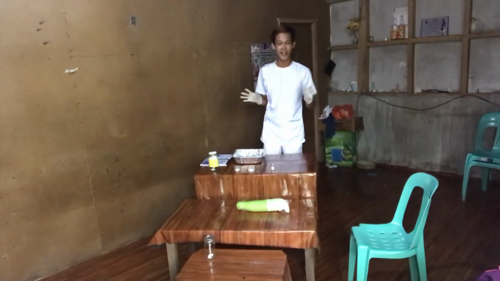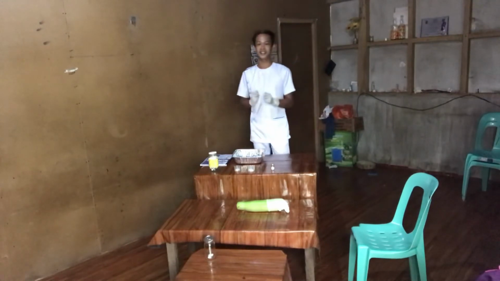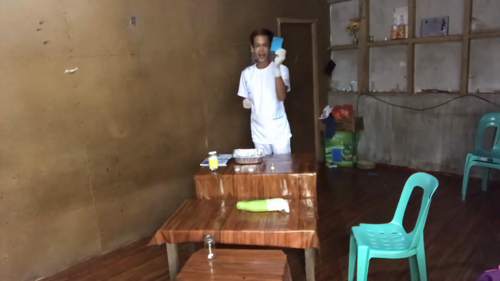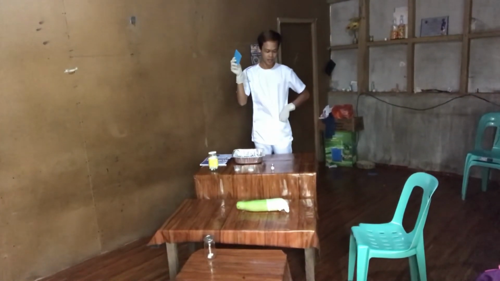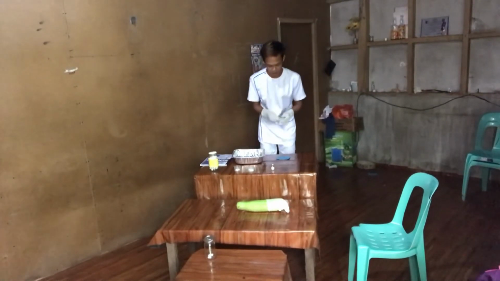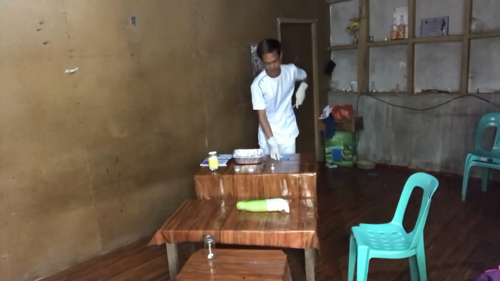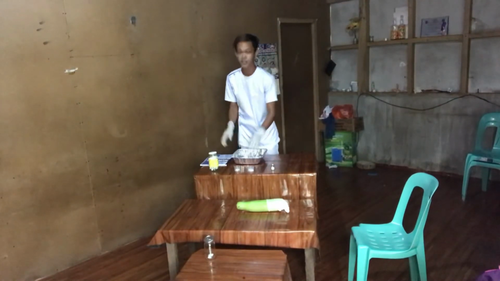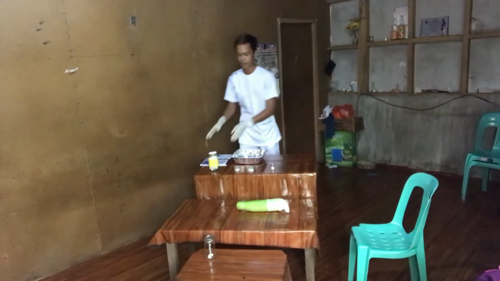And also write the medication ticket, the name of the drug and the dosage, so that we won't forget what medications we administered. On the medication ticket, I'm going to write the medication that I'm going to administer to the patient. So now we're going to transport all of the equipment to the patient.